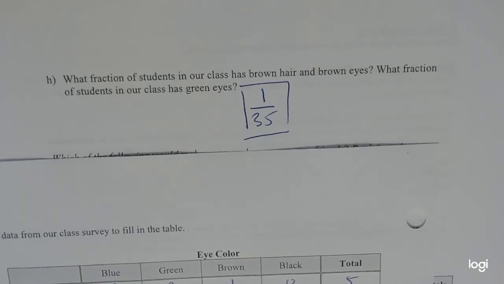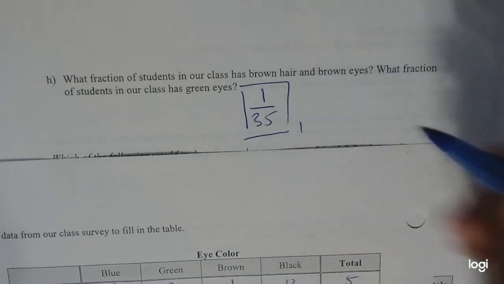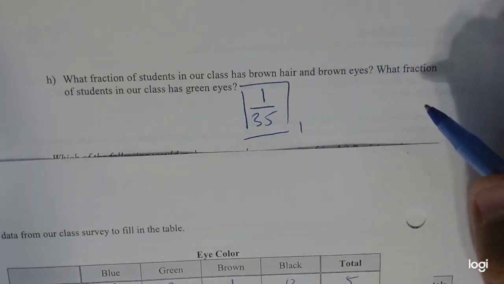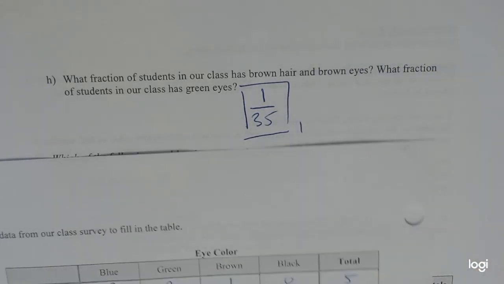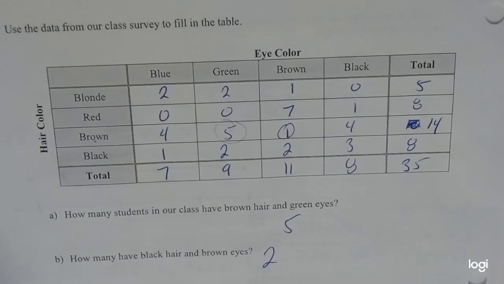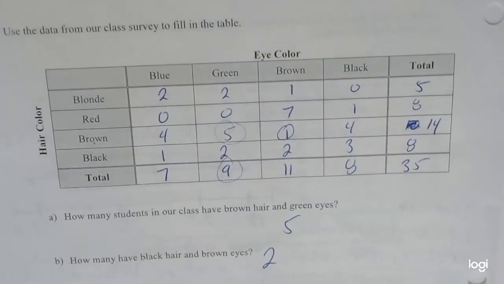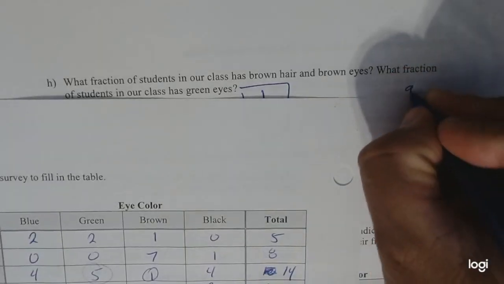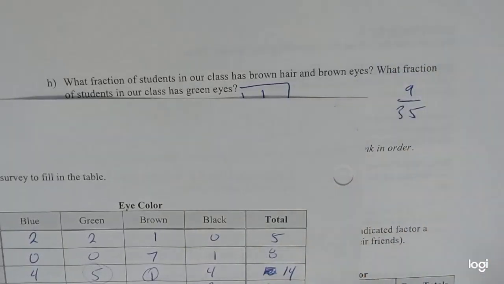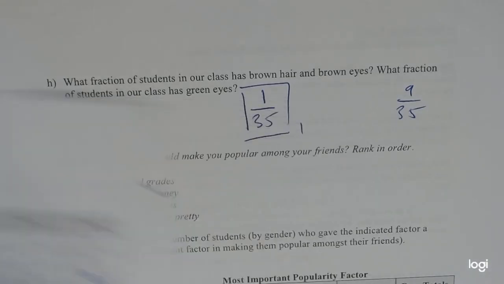Now the other question is, what fraction of the students in our class has green eyes? We don't care about the color of the hair, just the number of green eyes. And in total we have 9 green eyes. So it'll be 9 students out of, again, 35. So hopefully these weren't too bad.